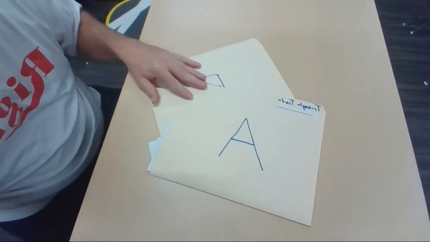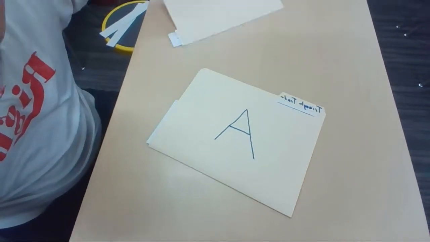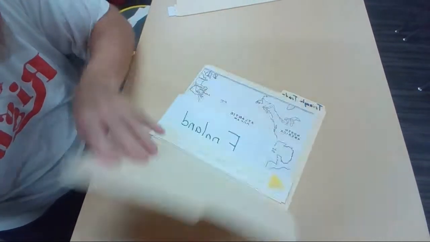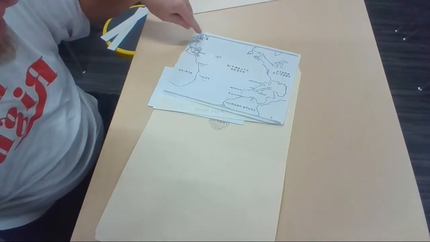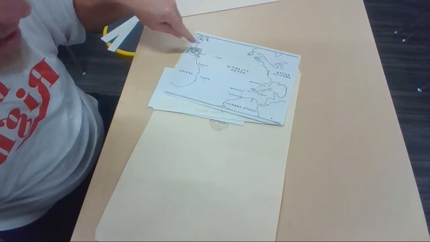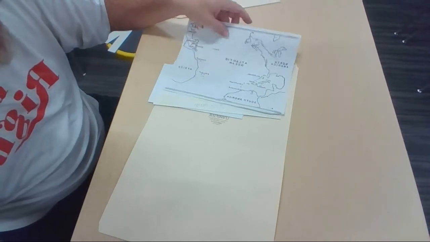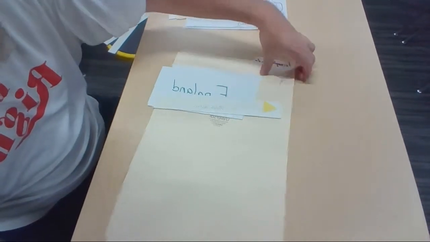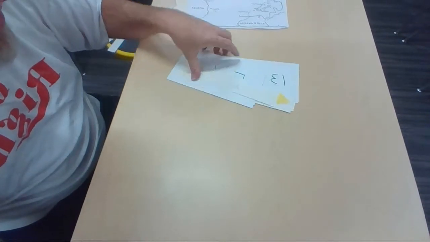On your tables, you should have two folders, an A folder and a B folder. You're going to start with the A folder, and you're going to open it up, and inside there should be a map, and that's going to help you orient. You've got England over here at the top, you've got Africa, and you've got the colonies over here. That map is there just to help you orient and get your cards in the right place. So you don't need to do anything with that map, not write on it or anything like that.